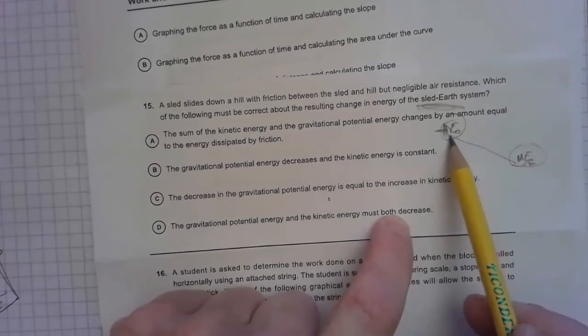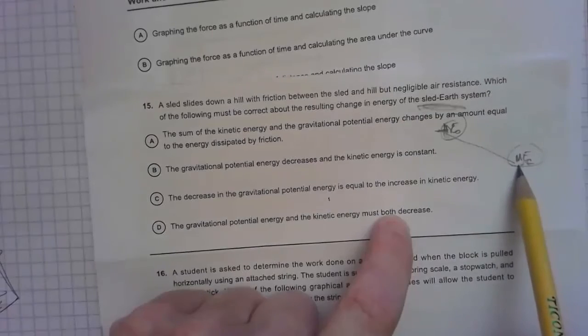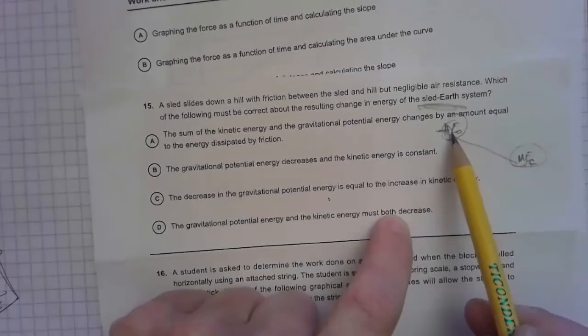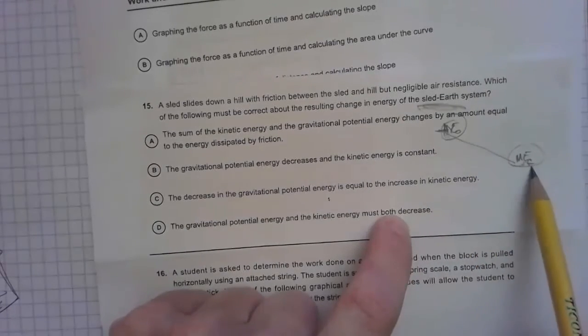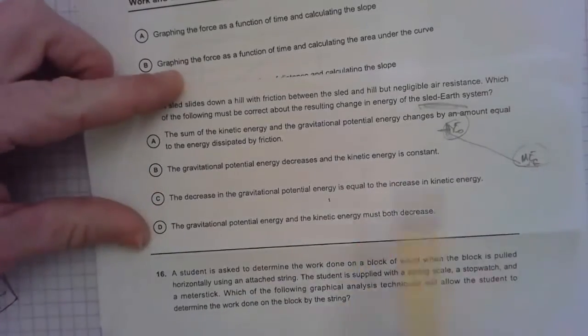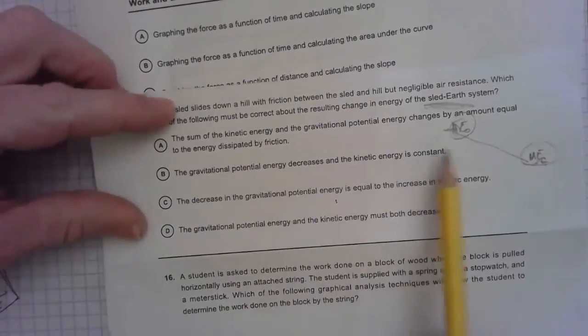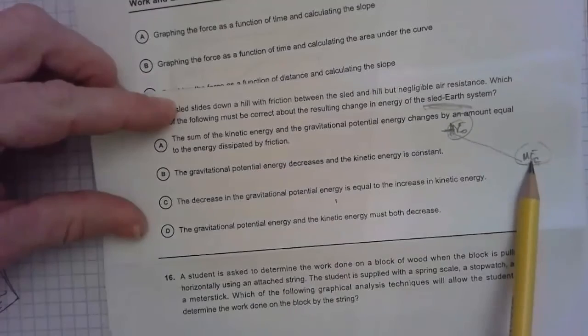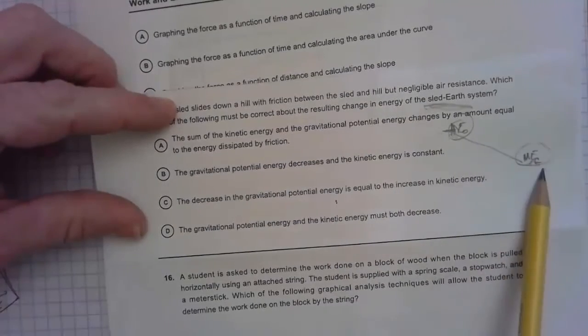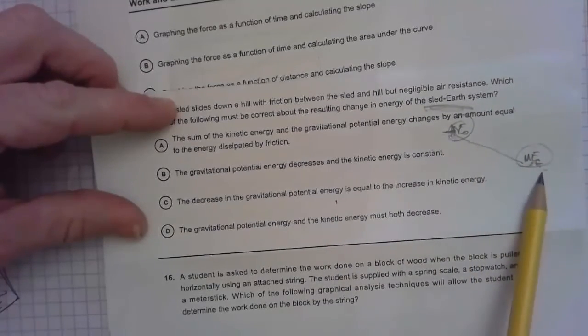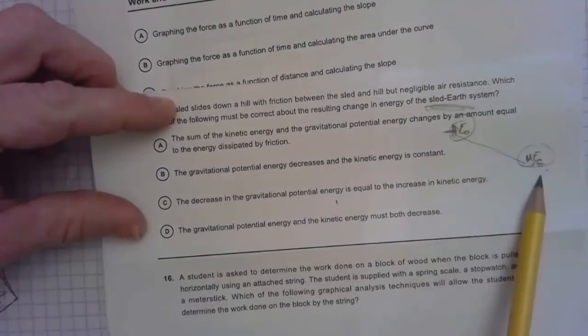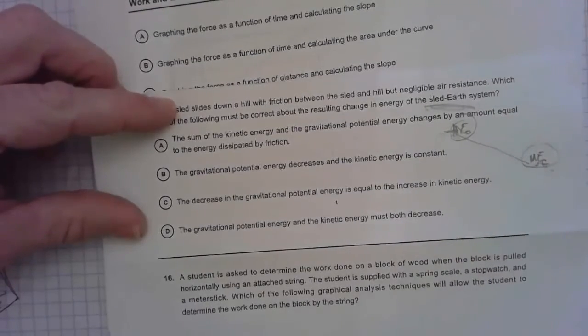Because if there's no friction, it stays the same. If there is friction, it's got to be less at the end. So the gravitational potential energy decreases, that's for sure. Kinetic energy does increase. The total energy decreases because you lose some to friction.